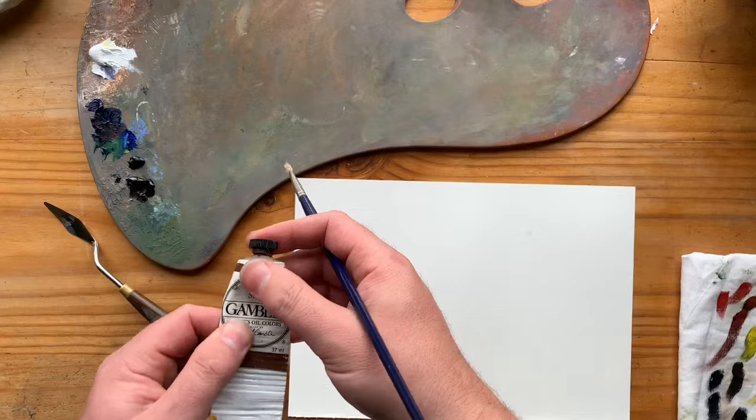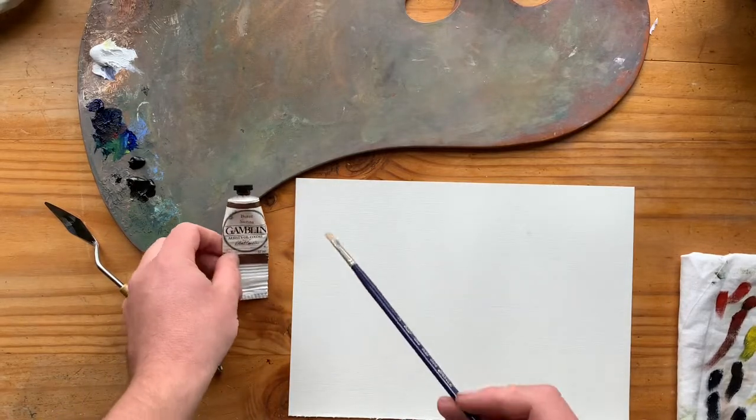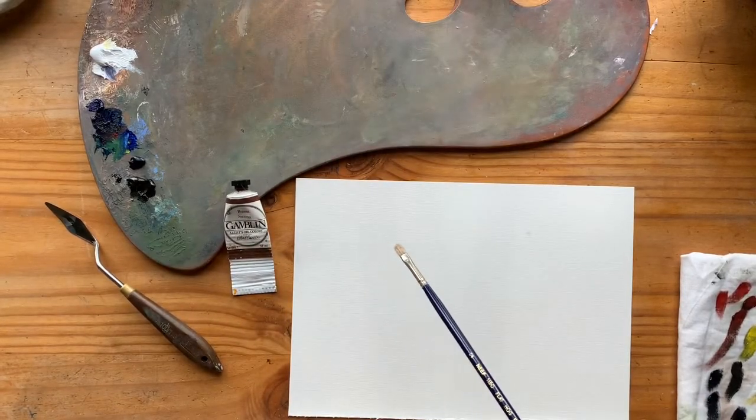The idea of this exercise is to mix burnt sienna firstly with ultramarine, in the same fashion as what we were doing there with black.